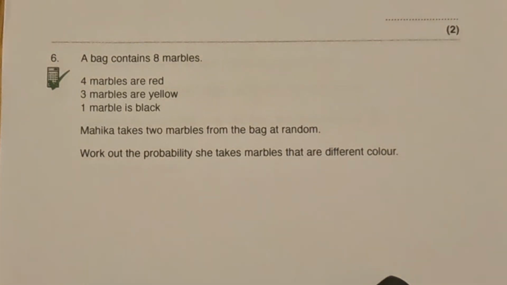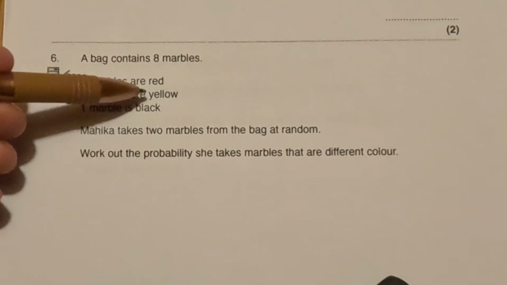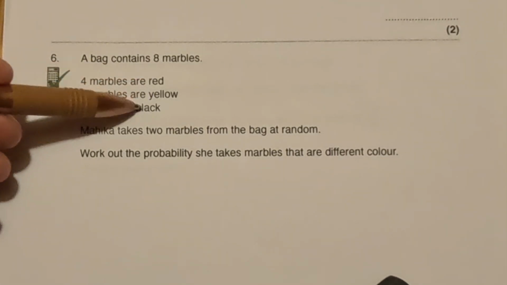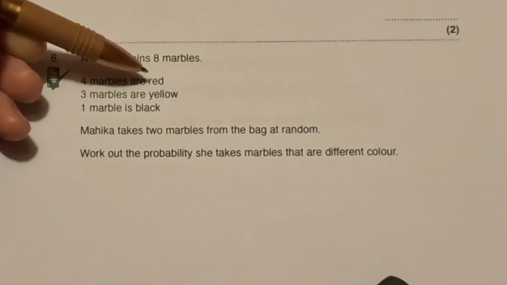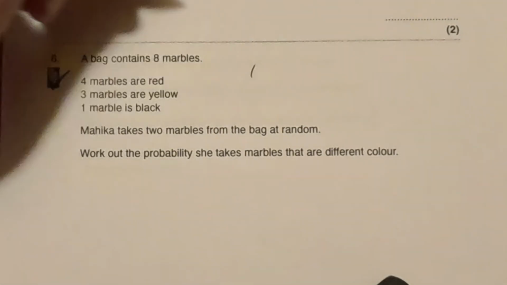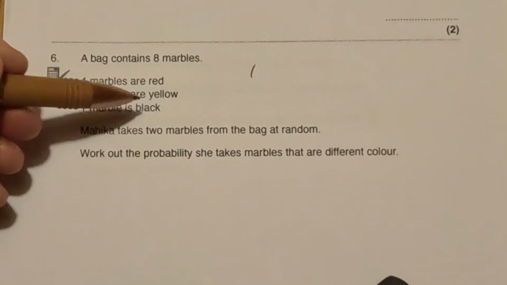So because they're different colours, what I'm actually going to do is find the probability that the counters are the same colour. So rather than saying, well, if they're different colours, then it could be red and then yellow, red and then black, yellow and then red, yellow and then black, black and then red, and black and then yellow, and having 6 different options, I'm going to consider the probability that the counters are the same colour. So I'm going to find the probability of a red and a red, a yellow and a yellow, and a black and a black.